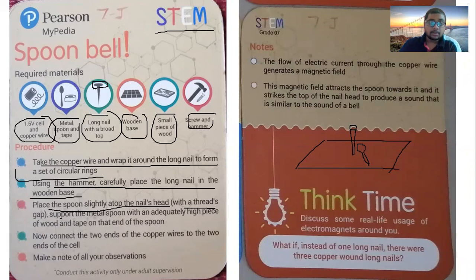Now support this metal spoon with an adequately high piece of wood and tape that end on the spoon. This long nail must have windings, electrical windings of that copper wire. The electromagnet must be there.